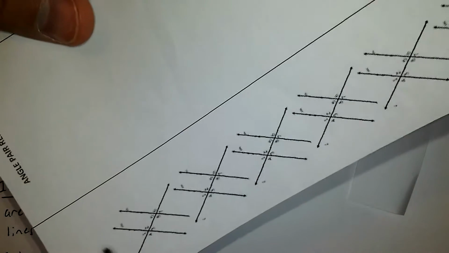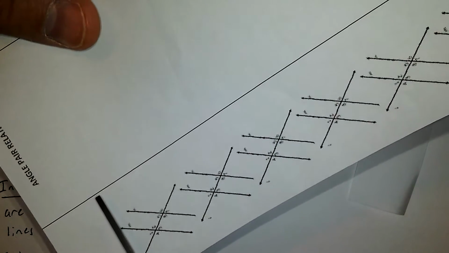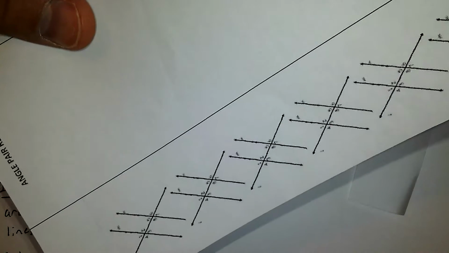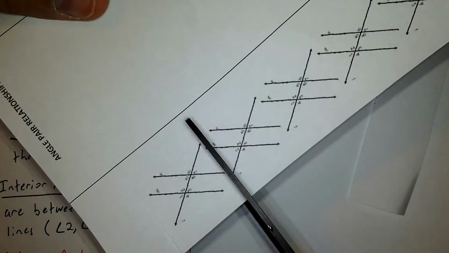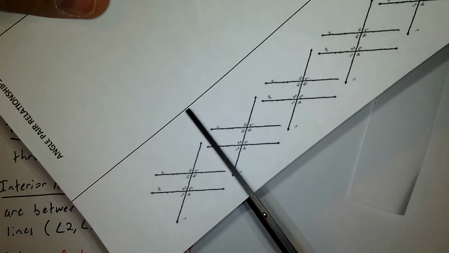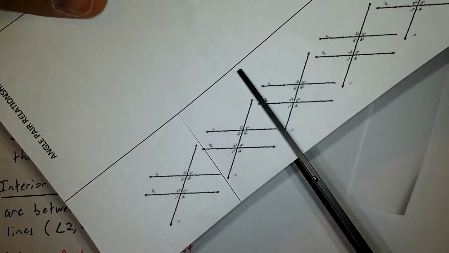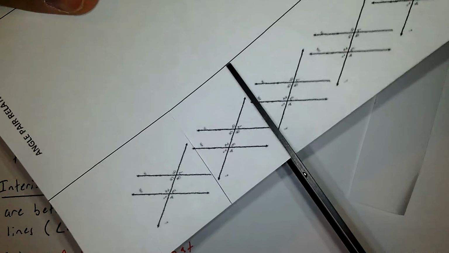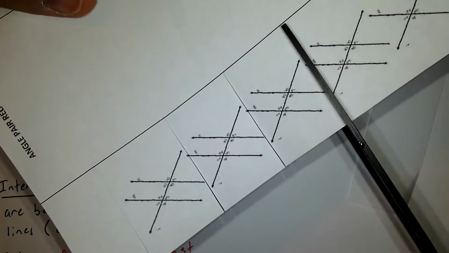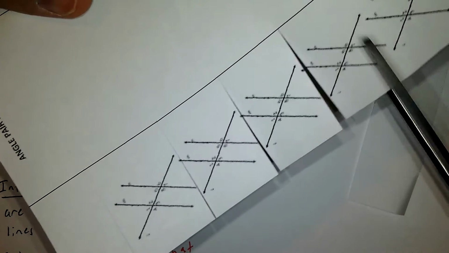Next thing I'm going to do is cut there to there to the black line. I'm going to cut in between every single one of these little lines, and I'm going to stop at the black line, like so.